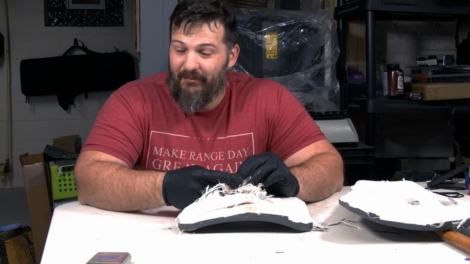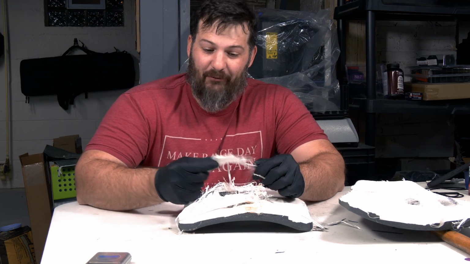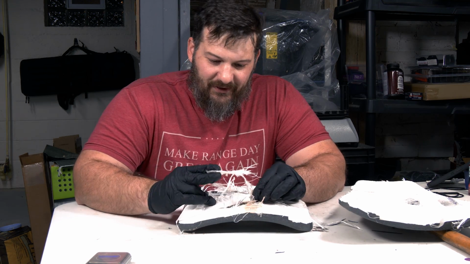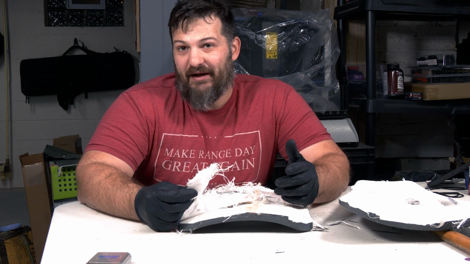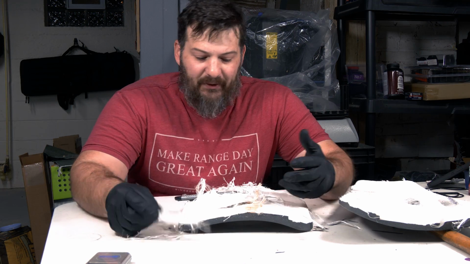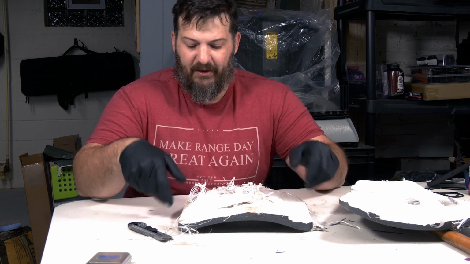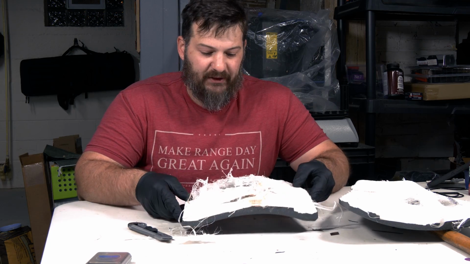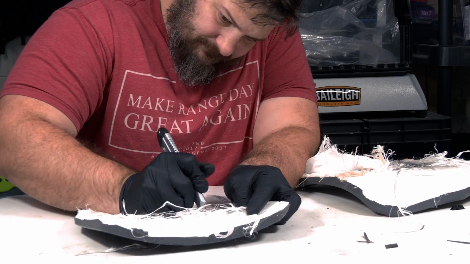So yes, is it technically plastic armor? Yes, ultra-high-molecular weight polyethylene is technically plastic. However, these hundreds of layers do quite a good job at not only dissipating the energy, but breaking up that projectile into small fragments so that the armor can do its job. And this is a very lightweight plate. There is no steel backing on this plate.